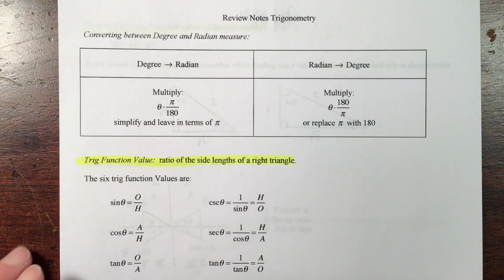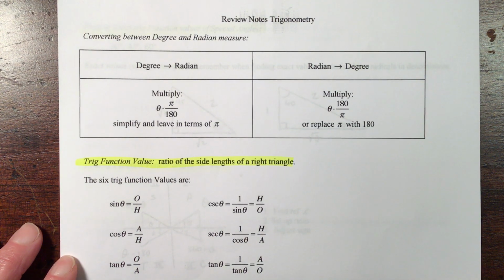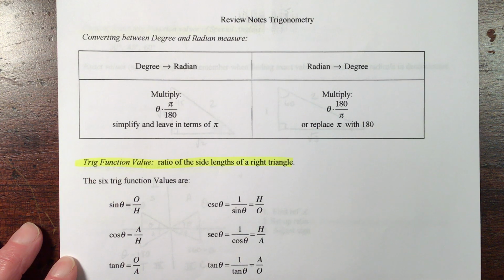Hi everybody. Today we're going to be going over some of the topics on your final exam. Today's review topic is trigonometry.